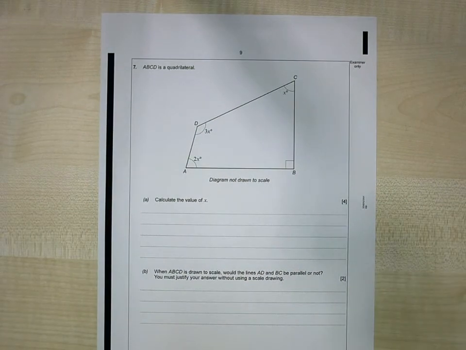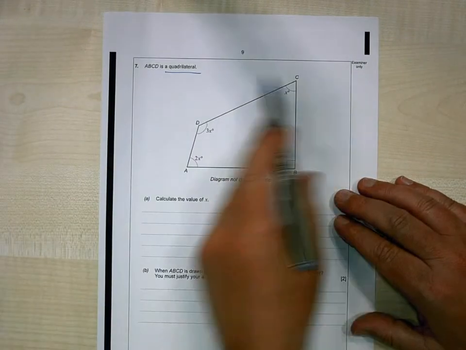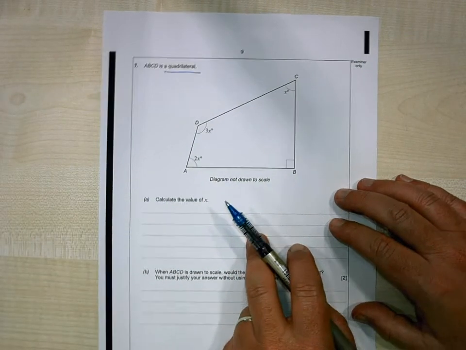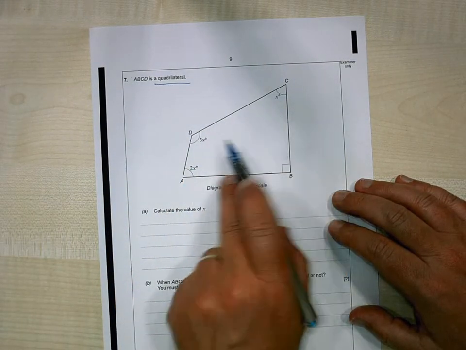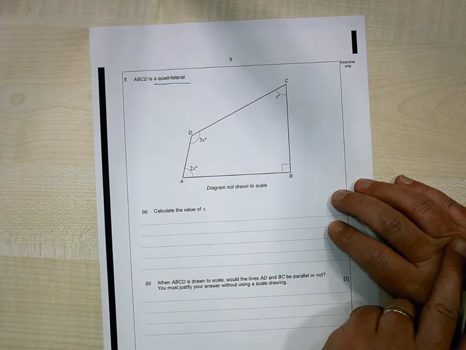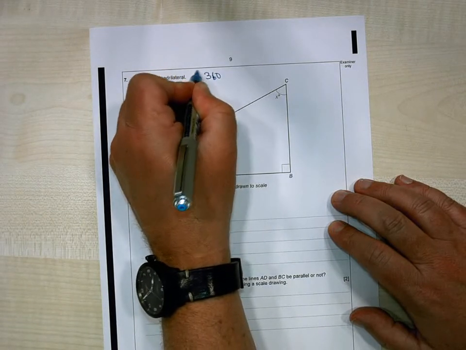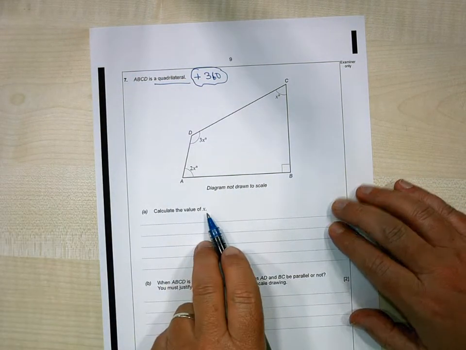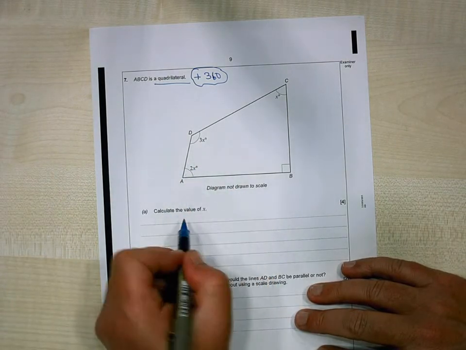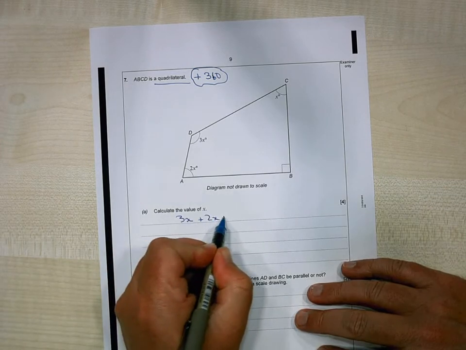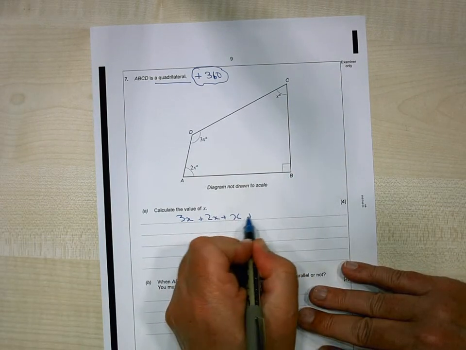Question 7. ABCD is a quadrilateral. Okay, I can see here I'm working with angles. So the angle fact I need to know about quadrilaterals is their interior angles, the inside angles, add up to 360 degrees. So a quadrilateral adds up to 360. Calculate the value of x. So I know that I've got 3x and 2x and that 1x up there and that, and I need to know that that box means 90.